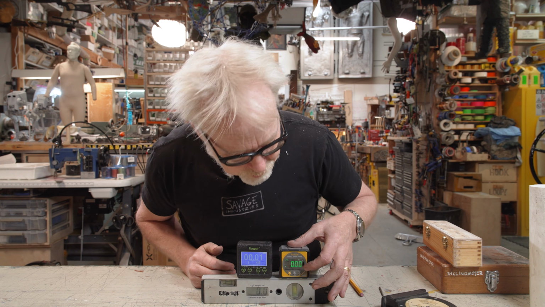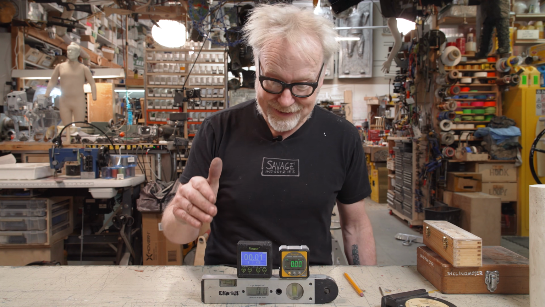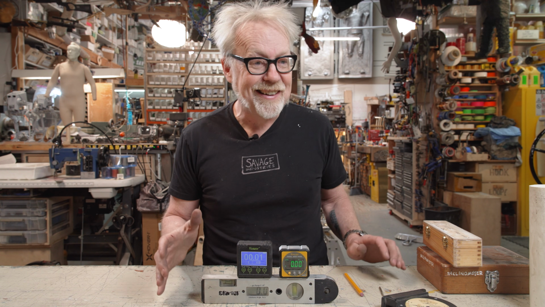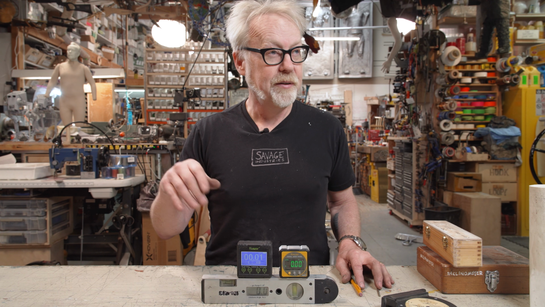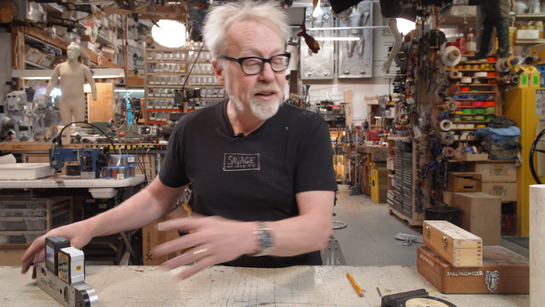These will read to 1/100th of a degree, but 1/60th of a degree is an arc minute, and 1/60th of that is an arc second. So an arc second is 1/3600th of a degree. When you need that kind of precision in machining, and you would need this for something, actually, I'll show you, hold on.